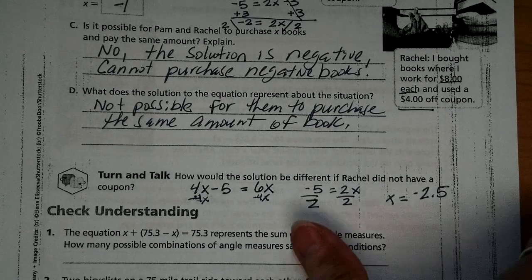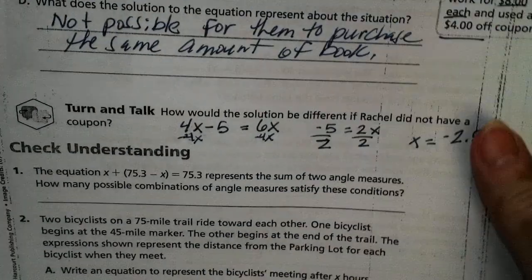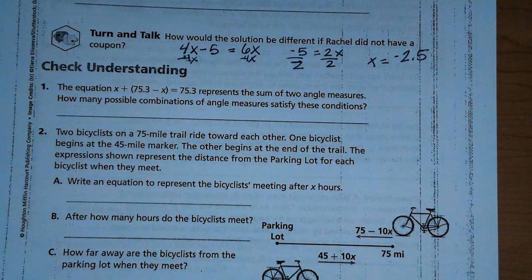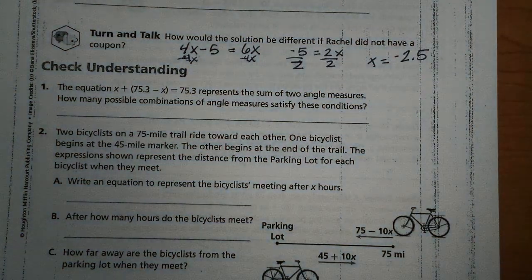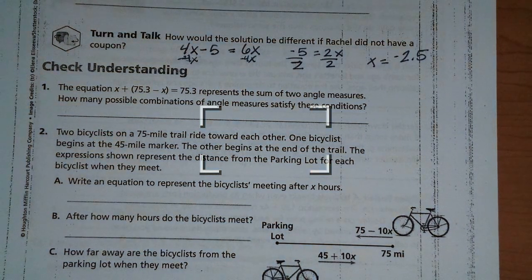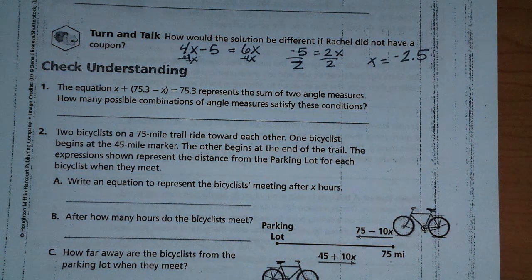All right, so we are at the check understanding. I want you guys to work on that for a few minutes, and then we will come back and check it. I'll give you about, I don't know, about 5 minutes, and then we'll check it.